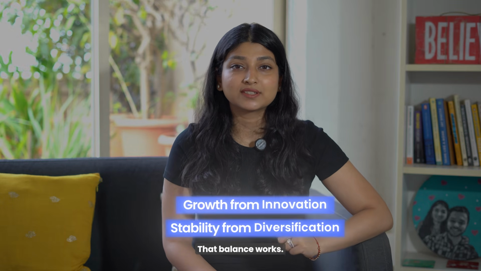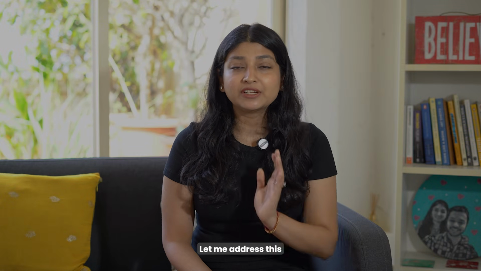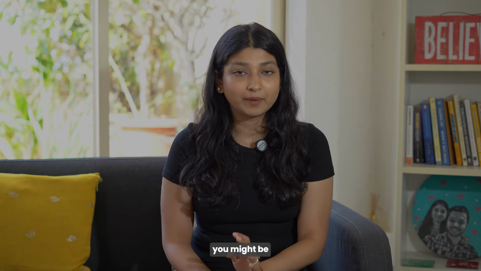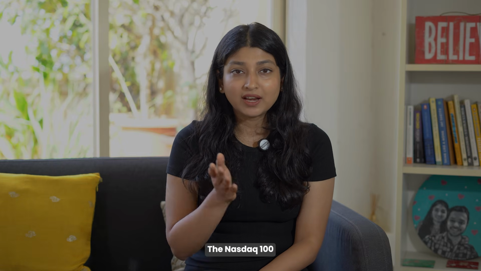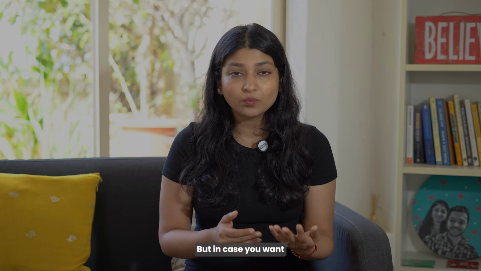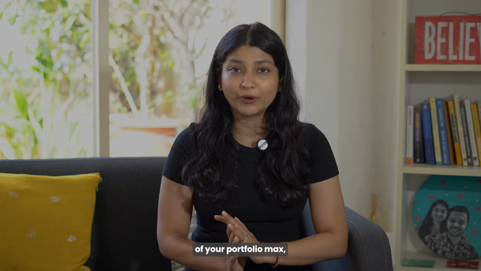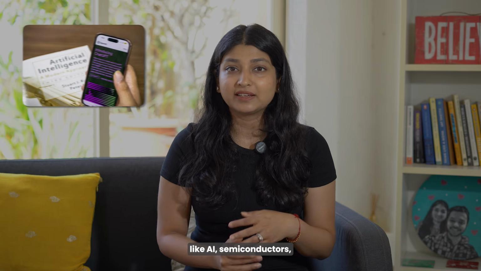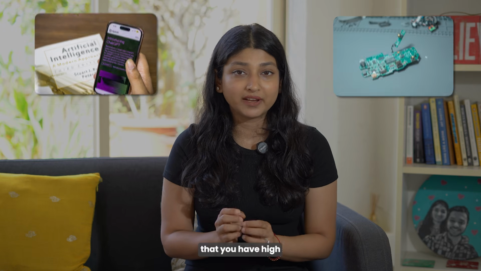That balance works. But what about sector funds or individual stocks? Let me address this because I know some of you might be thinking about it. For portfolio till 5 crores, the Nasdaq 100 plus S&P 500 strategy is enough. You don't need more complications. But in case you want some thematic investment, limit it to 10% of your portfolio max. You can explore themes like AI, semiconductors, or any strong trend that you have high conviction on.